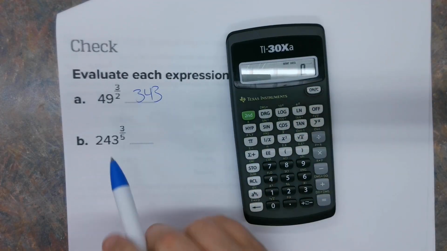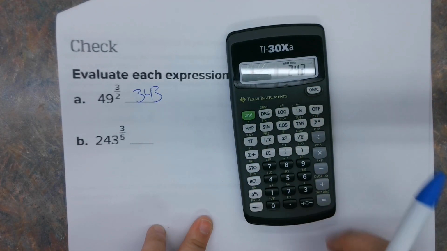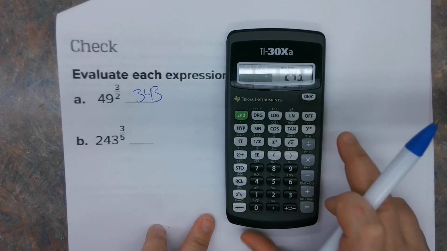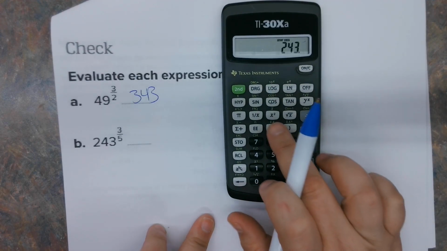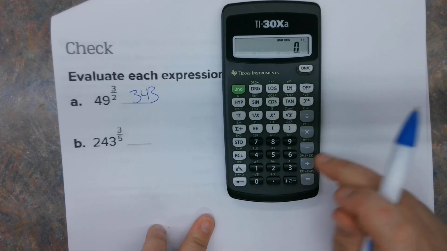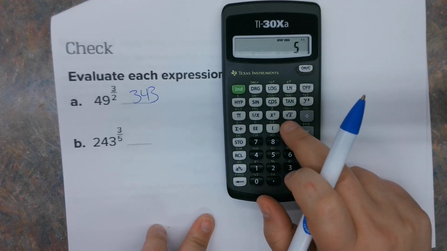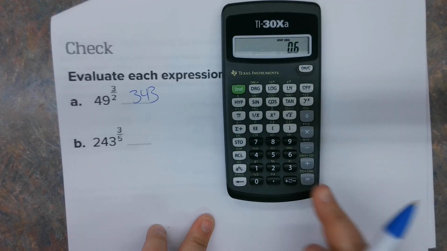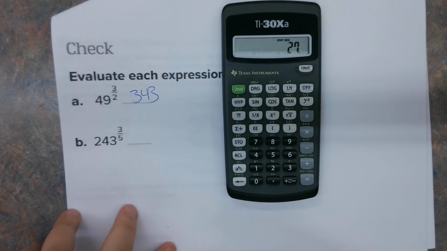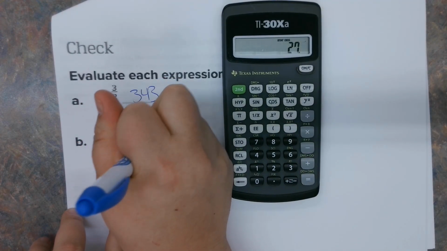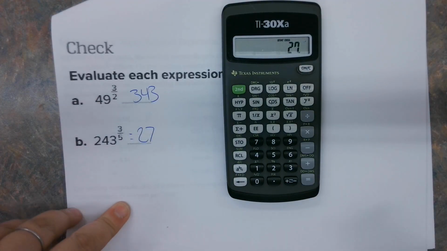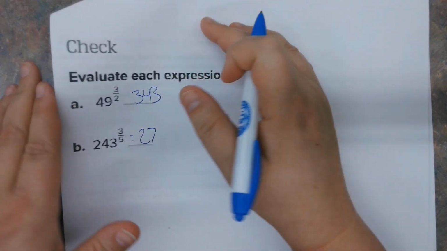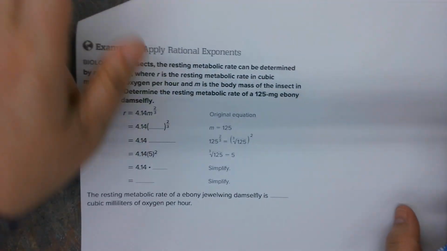Switching calculators, so you're seeing both calculators. 243, exponent, parenthesis, 3 divided by 5, end parenthesis, there's my decimal, press equals. There's my answer, equals 27. Okay, I hope you're starting to catch on, being able to use the calculator. Don't freak out, it's actually really easy.